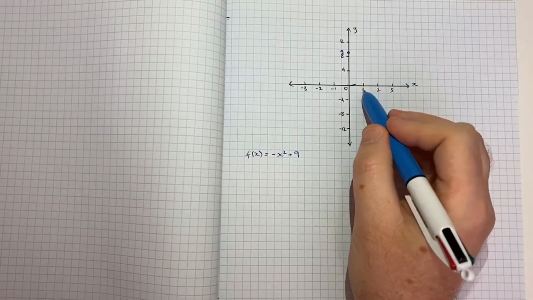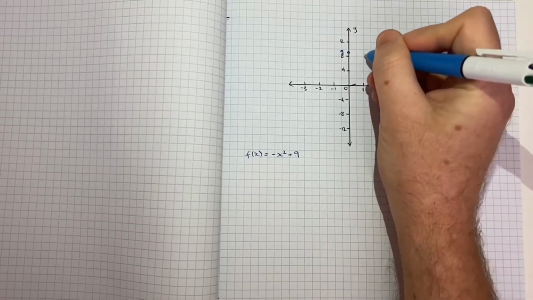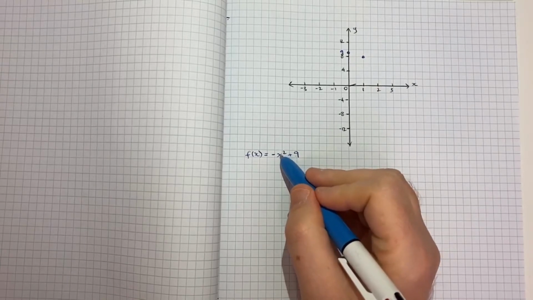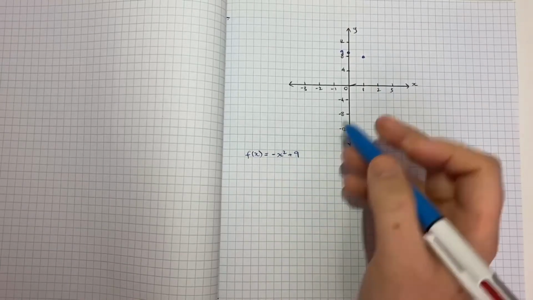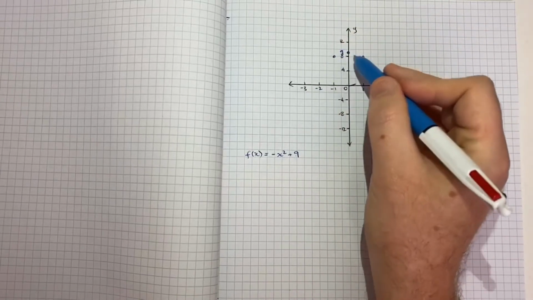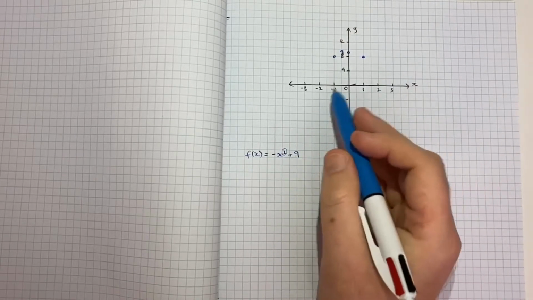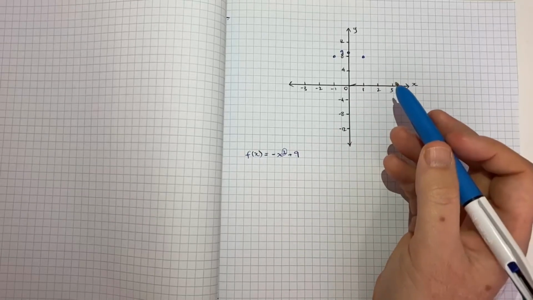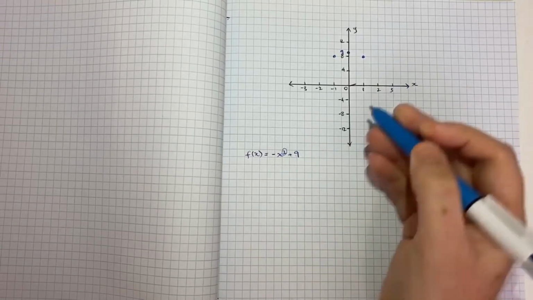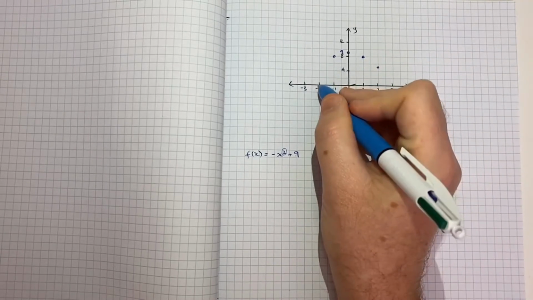If we pick now x equals 1, 1 squared is 1, minus 1 plus 9 is 8. And if I do that for negative 1, I'll get negative 1 squared is 1, minus 1 plus 9 is also 8. So we see that we're going to get symmetrical results, and that comes from the fact we're squaring things. And when you square a positive or a negative number, you get the same result. If I go x is 2, 2 squared is 4, minus 4 plus 9 is 5. And I'll also get that with x is negative 2.